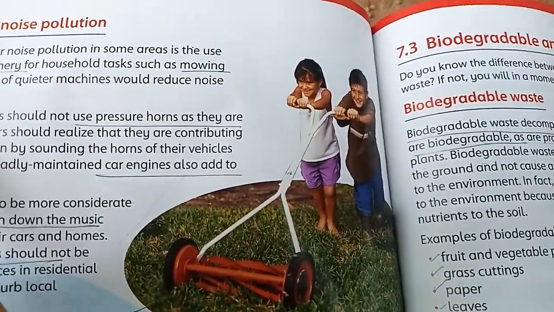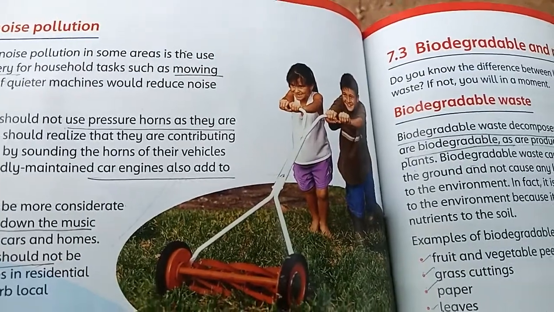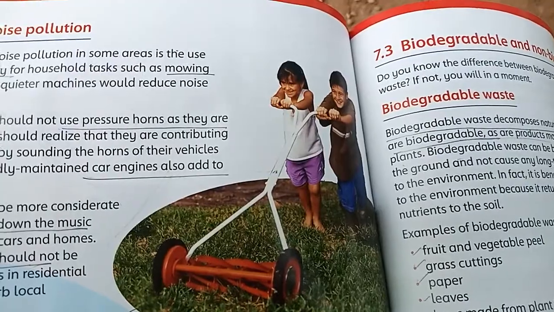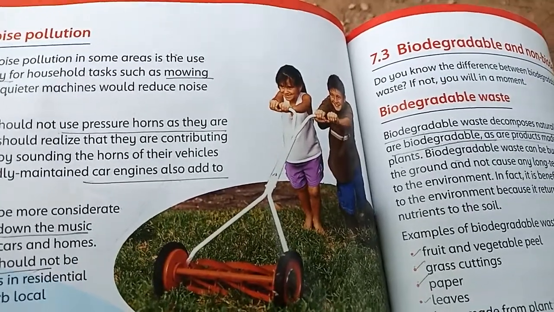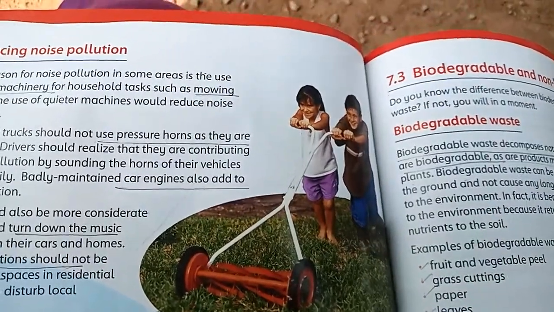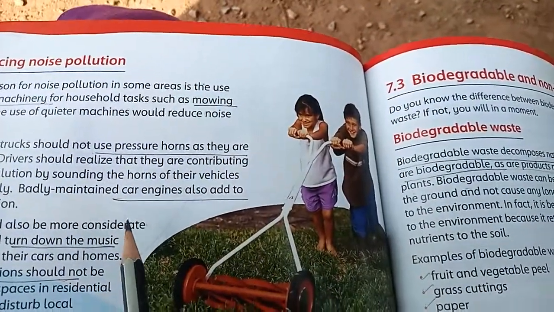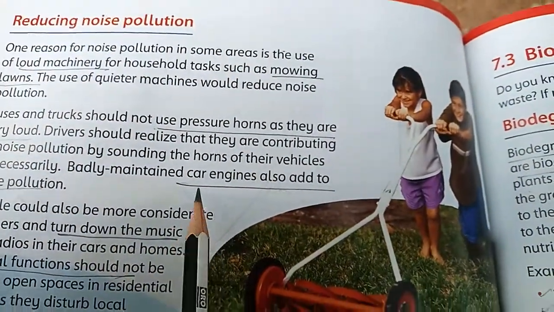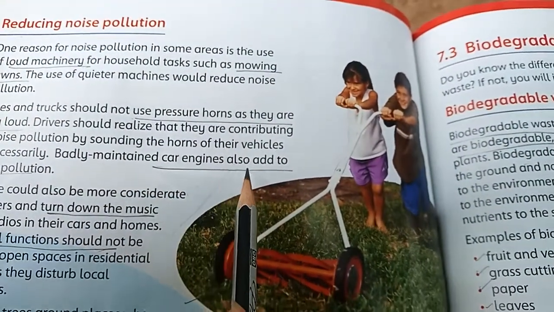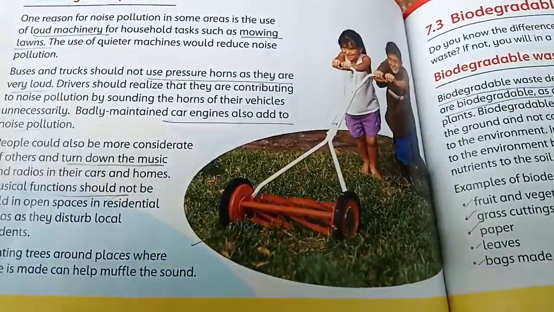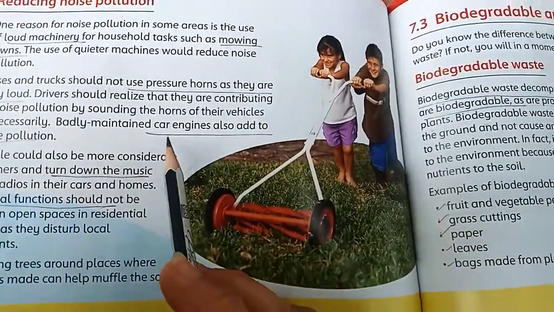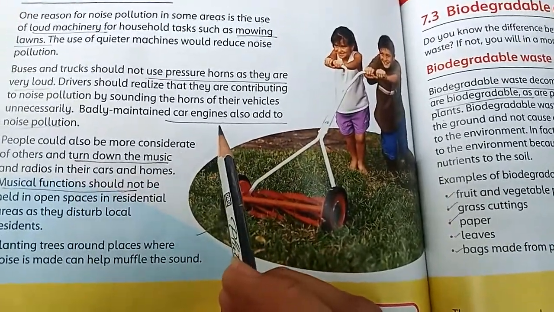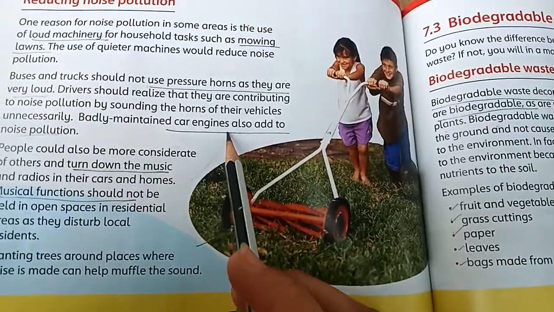The second thing, the buses and the trucks should not use pressure horns very loudly. Drivers should also realize their duties, that there may be hospitals and schools where this is not necessary, so they should control it. And the other thing, badly maintained car engines also add to noise pollution. If the car engines are not maintained very well, they will create too much noise all along the ways through which they pass.